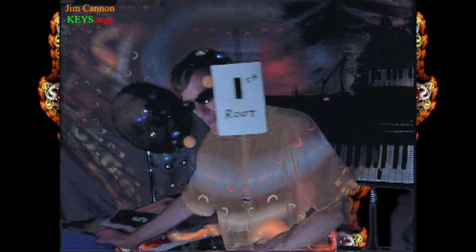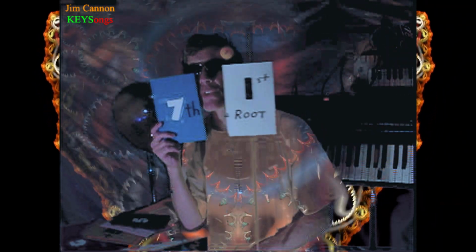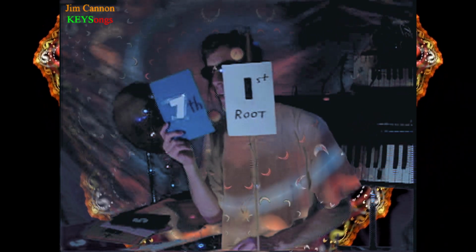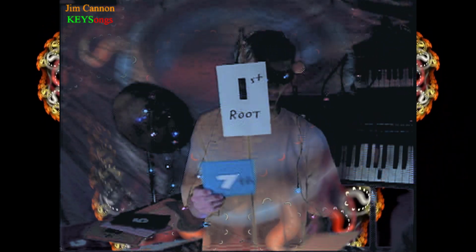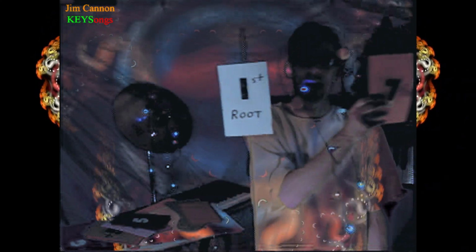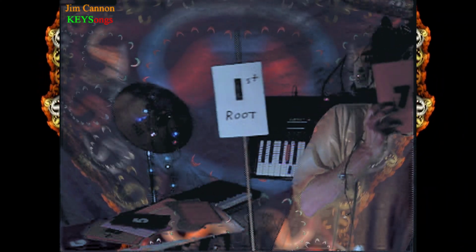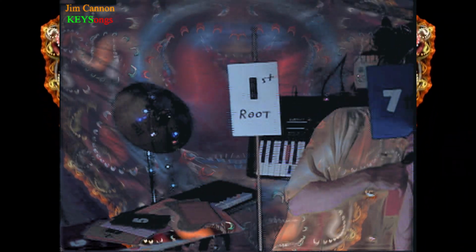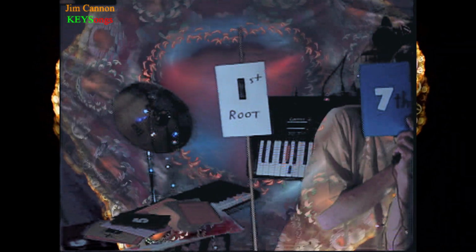I'm going to move this to the center a little bit more. 7 happens to be a whole step down from this note. Or a major 7 happens to be touching, not a whole step down, but all the way to this side before it gets to 8, touching over here.